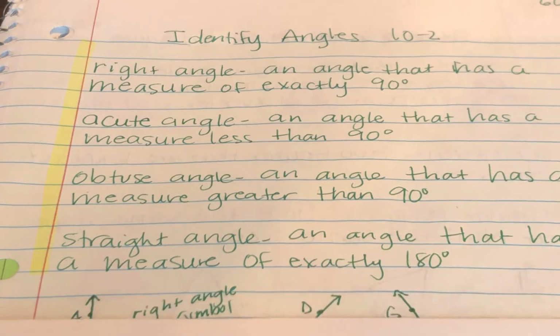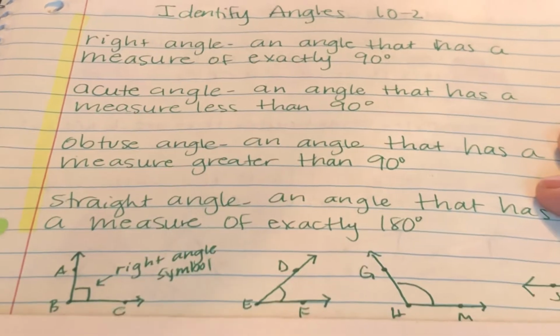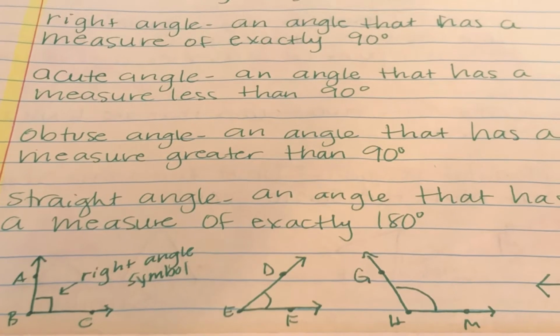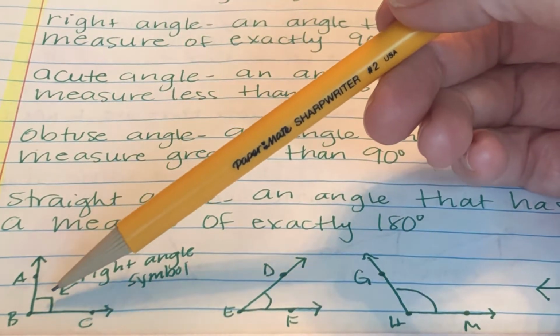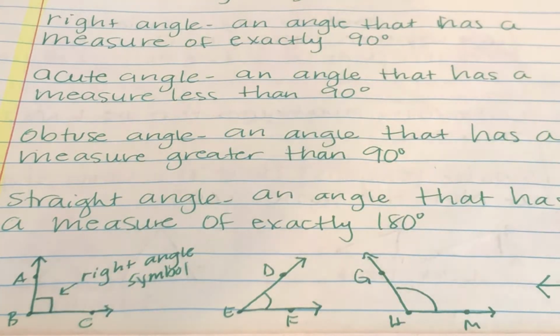So if we take a look at the pictures of these angles, sometimes you'll see this symbol right here, and this is the square inside of an angle. If you ever see that symbol, that is a right angle symbol. You don't even need to measure it because it automatically is telling you that it's a right angle. So we would know by seeing that square that angle ABC is a right angle.